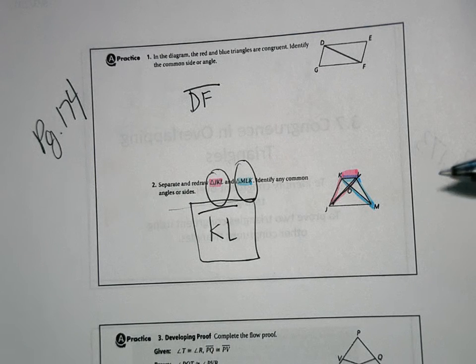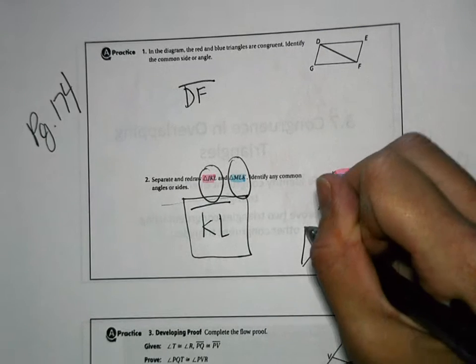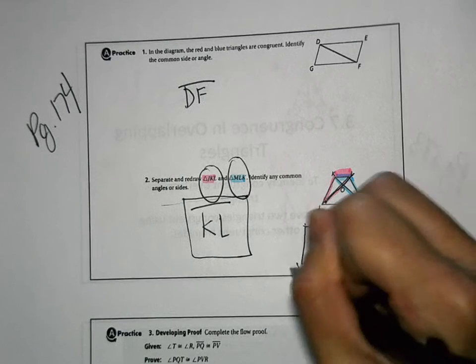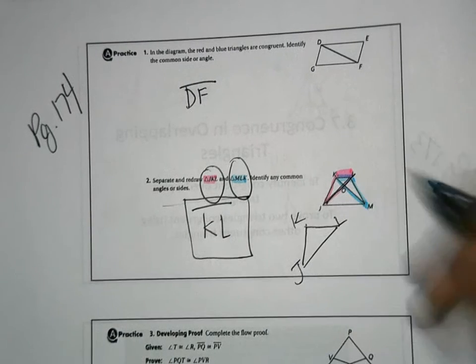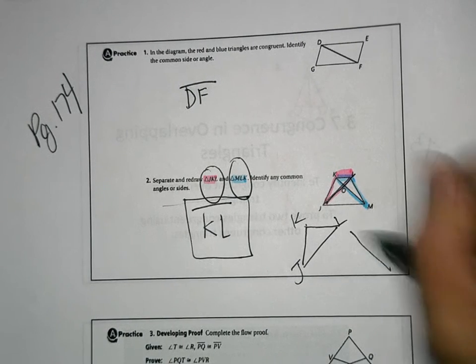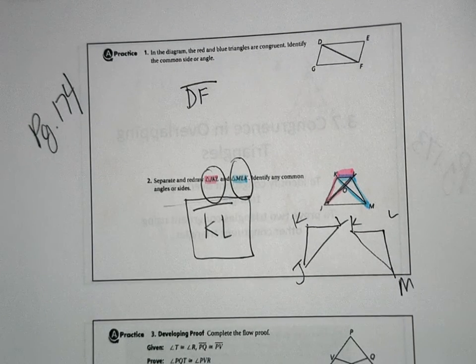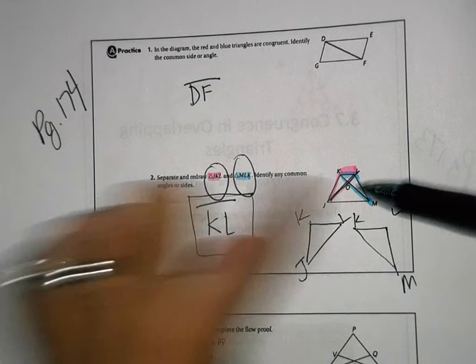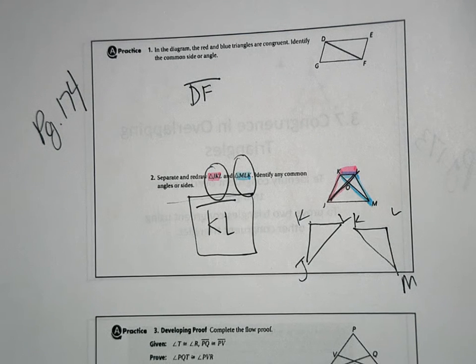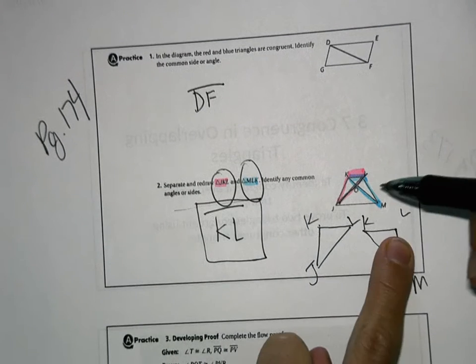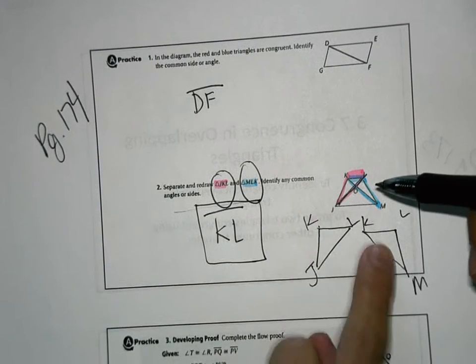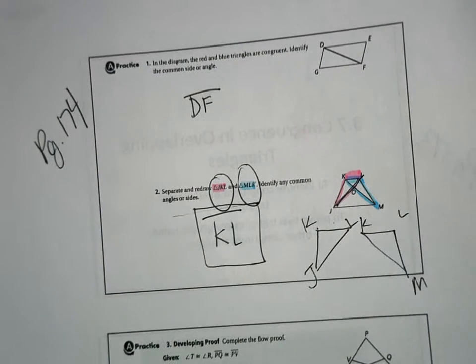JM. Okay, so look here. See how this one, I'm going to go ahead and separate them here. So we have J, K, L, and then over here we have K, L, M. Now, do the triangles, when they were overlapping, have any of the same angles within the two triangles? No, because this is half of this one. You know, the K, this angle is half of that one. And the J and M are on opposite sides.